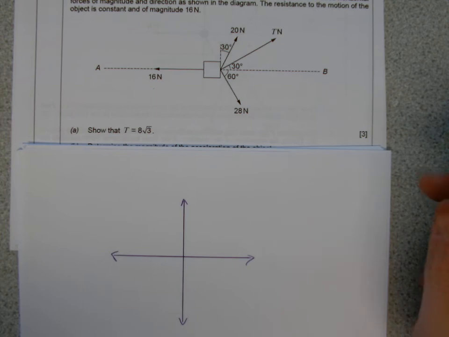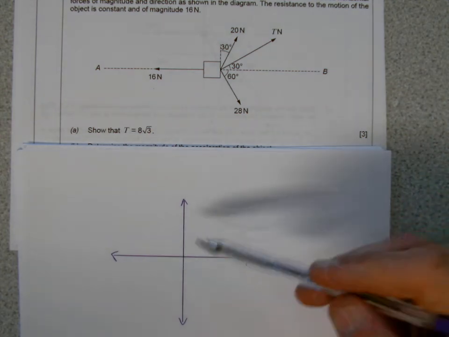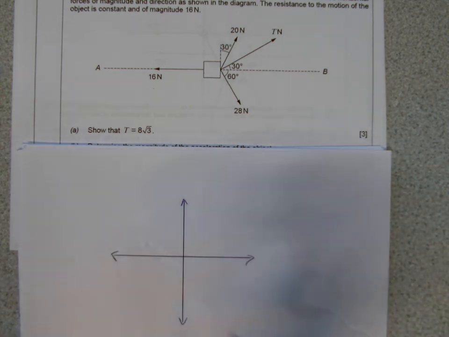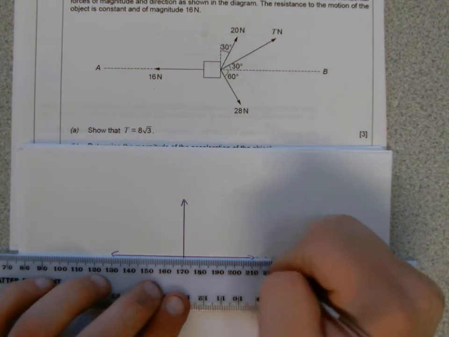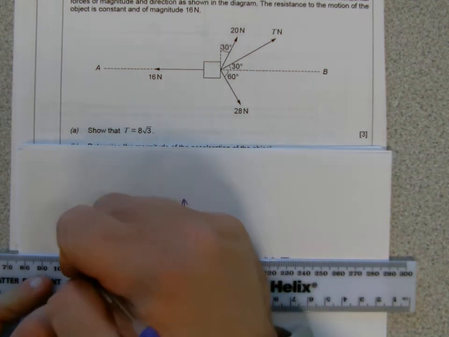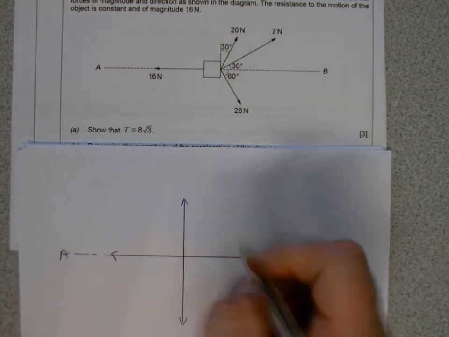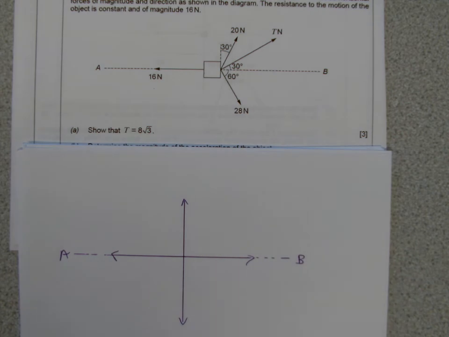Now, in order to get anywhere near this, we need to resolve in the X direction and the Y direction. But it's important to note this time that the X direction is in fact the line AB. So the line AB will be my X direction.